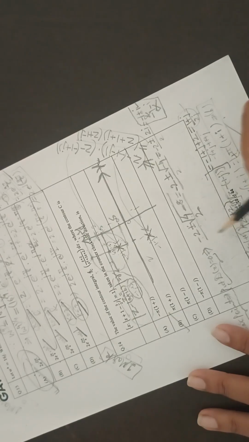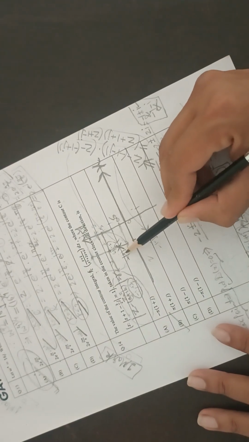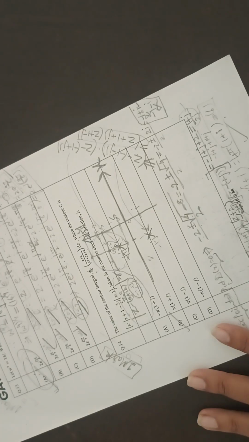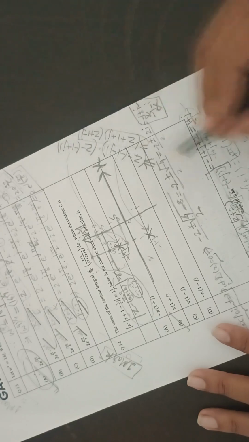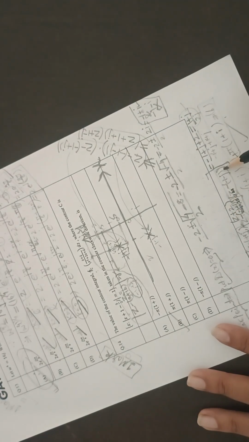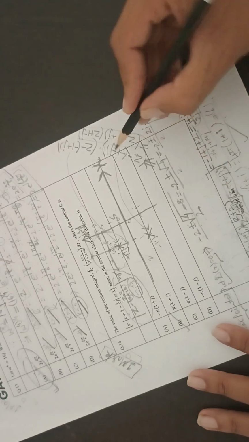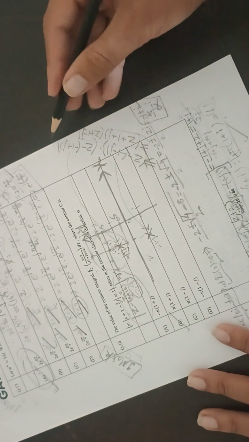Okay, so to calculate the residue here, we will put limit z tending to minus 1 plus j, and then we will write this factor only. So this is z minus of minus 1 plus j times z plus 2, and then this entire thing broken into its factors, z minus of minus 1 minus j and z minus of minus 1 plus j.